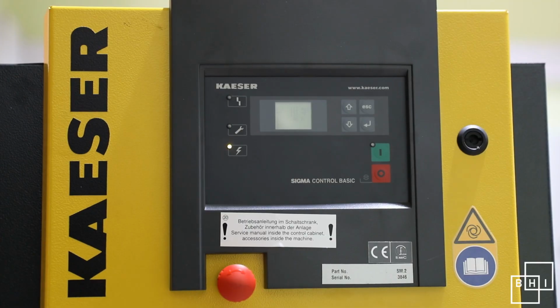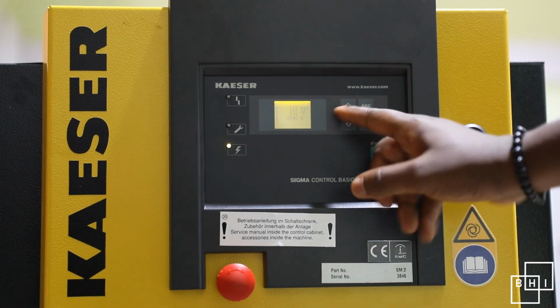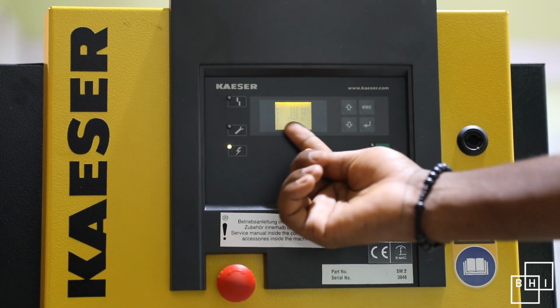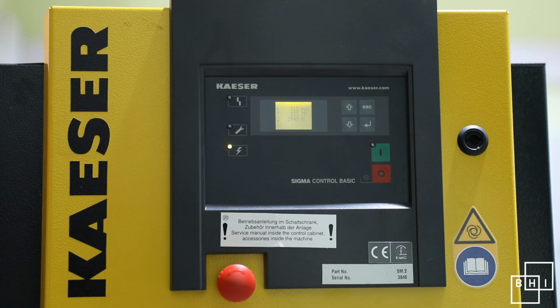For the compressors that have service intervals programmed, please reset the hours after the service so that it's going to warn you when the next service is due. Different compressors have different counters. Others count up, others count down. It is important to understand how the counters work by getting that information from your manual.